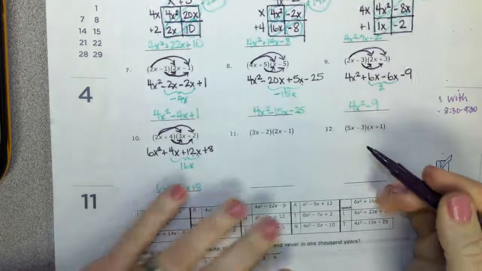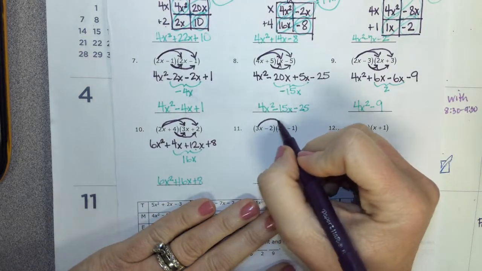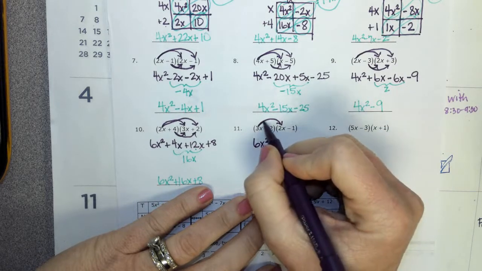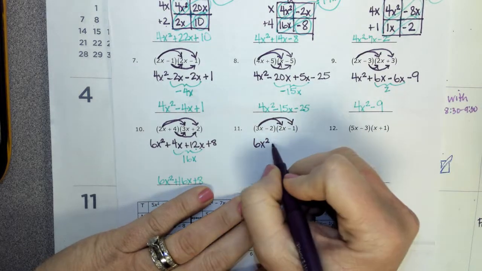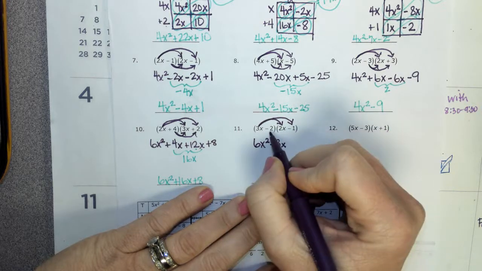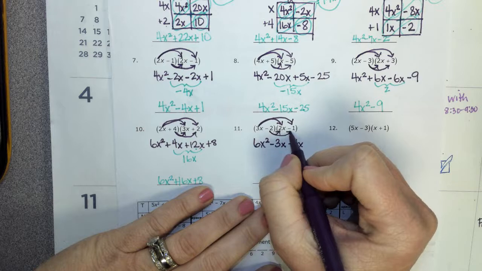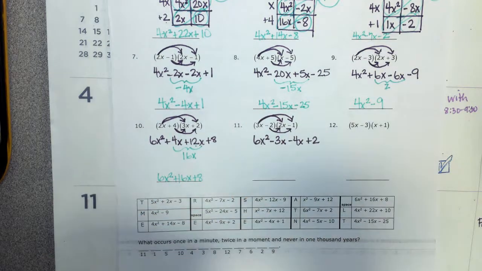Okay, number 11. So we have 3x times 2x, which gives us 6x squared, and 3x times negative 1, which gives me a negative 3x. Negative 2 times 2x gives me a negative 4x, and negative 2 times a negative 1 gives me a positive 2.